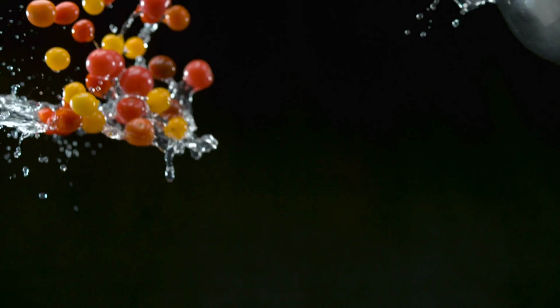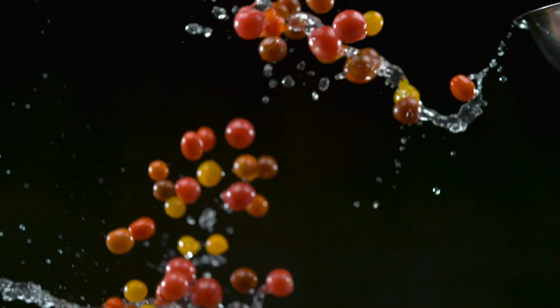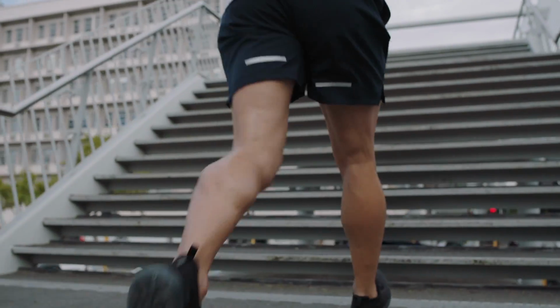So for example, I'll shoot water particles. If I see water blowing up out of between two rocks, I'll capture that in slow motion. If it's animals running or people running or water particles or anything in nature that I cannot capture with my eyeballs, then I'll film that at a slower frame rate.